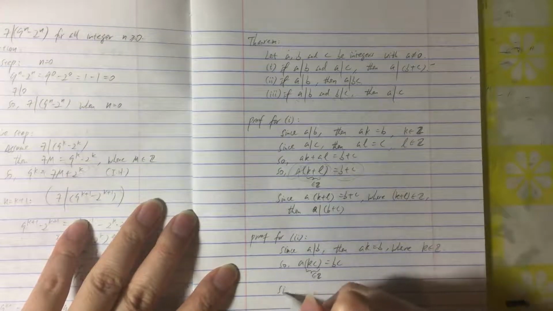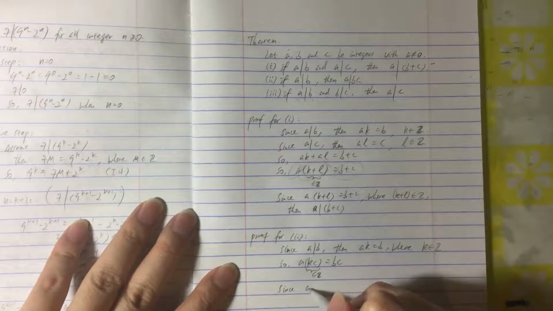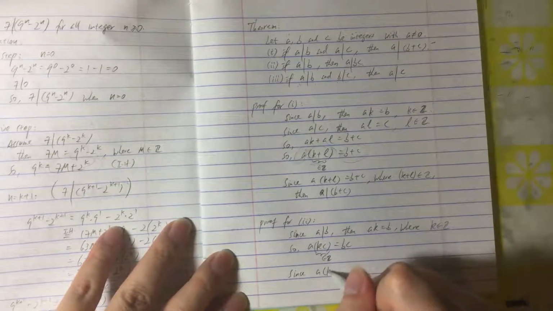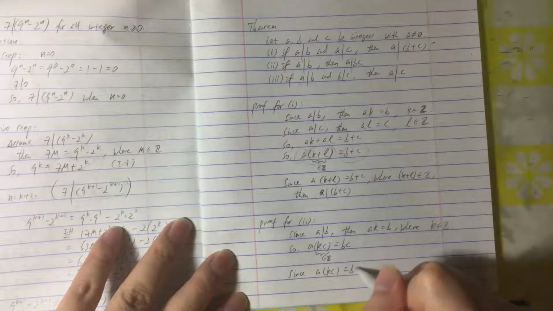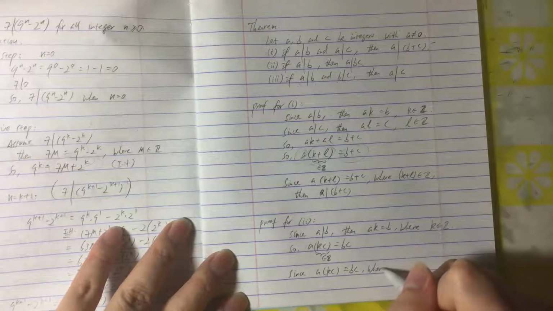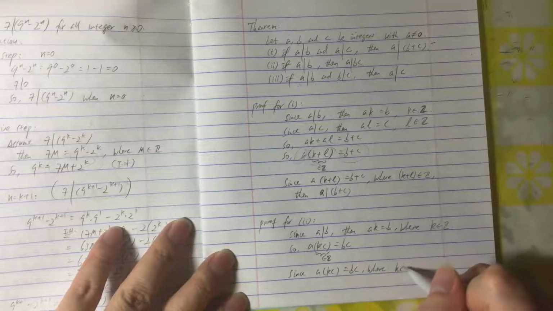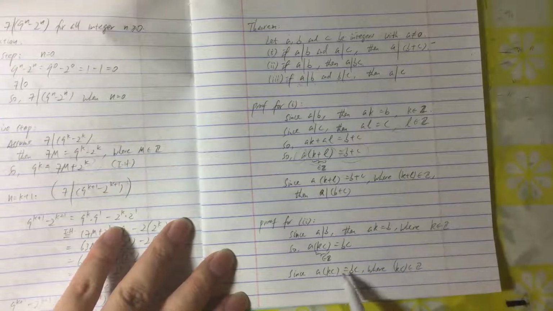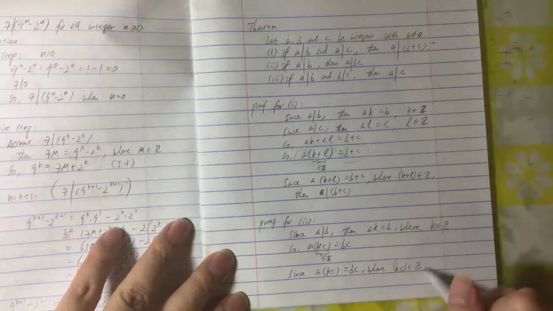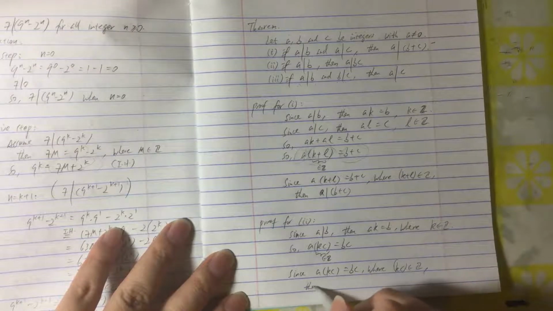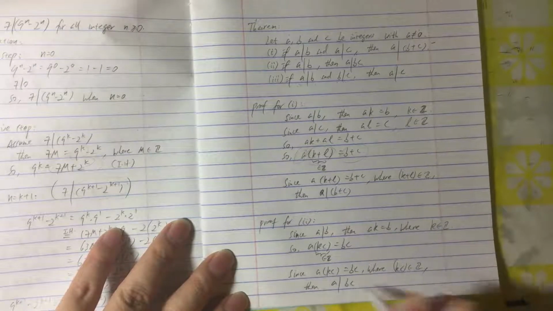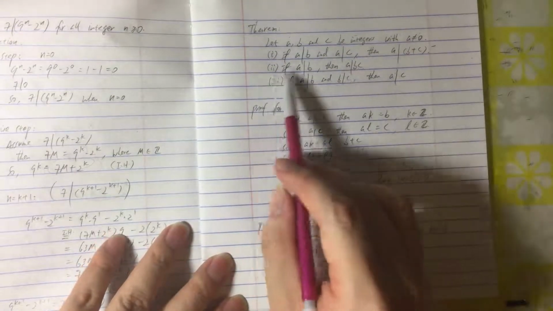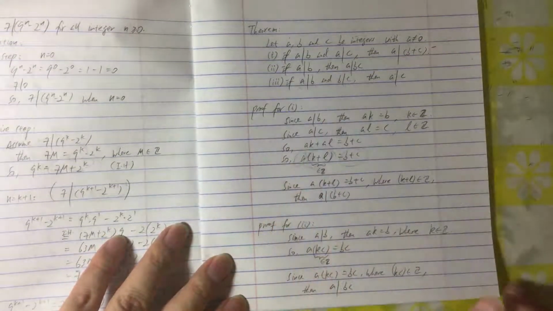So since A times KC equals BC, where KC is an integer, then A divides BC. That's the proof of statement 2. Now statement 3.